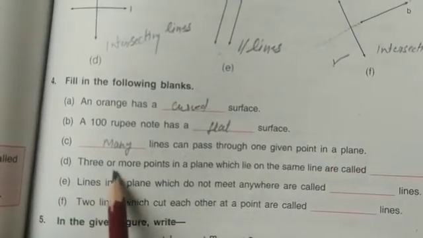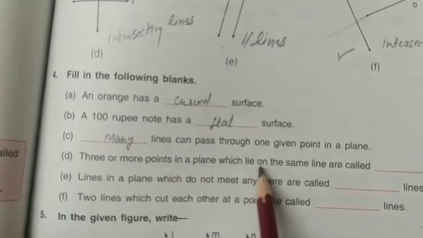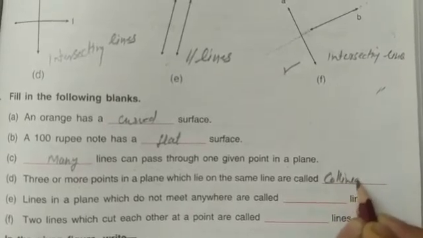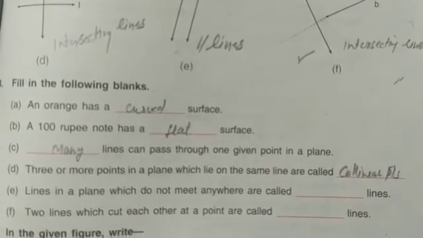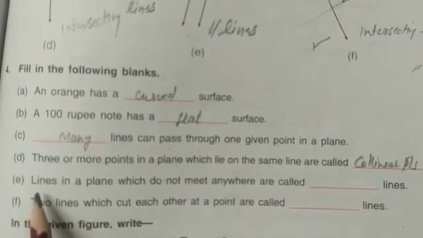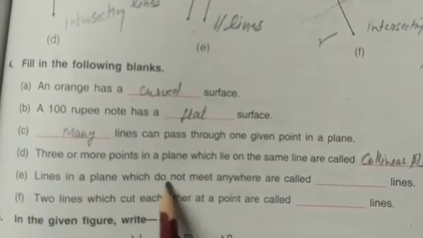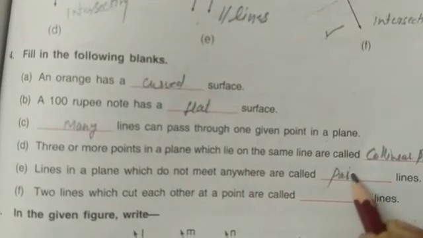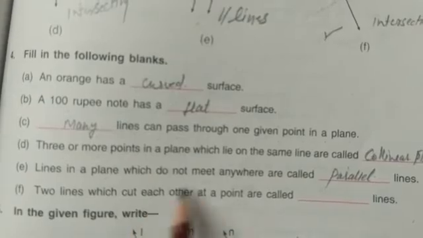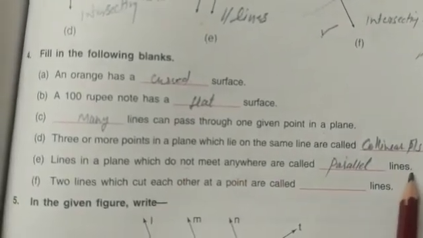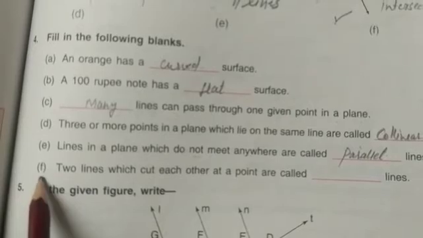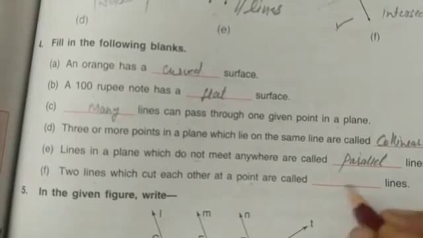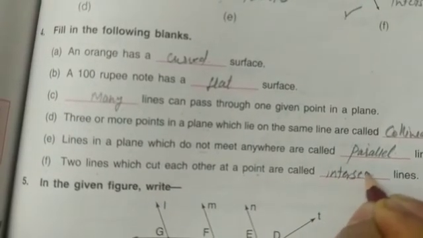D part, 3 or more points in a plane which lie on the same line are called collinear points. ठीक है. After that, lines in a plane which do not meet anywhere are called parallel lines. Okay, which do not meet anywhere are said to be your parallel lines. F. Two lines which cut each other at a point are called intersecting lines.